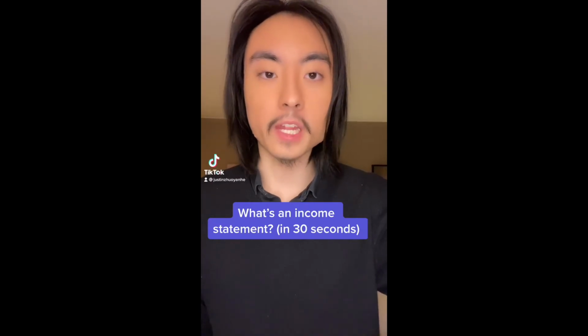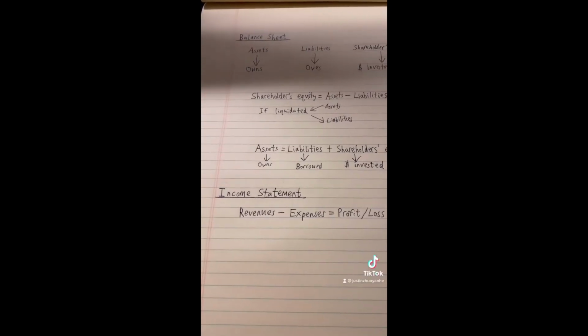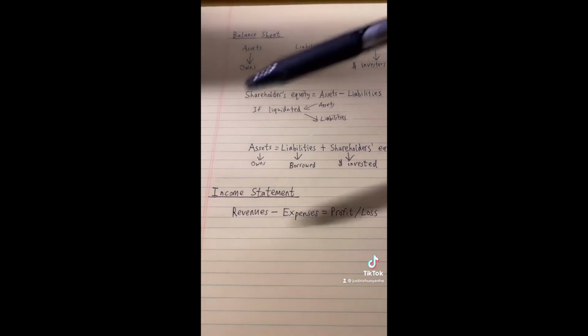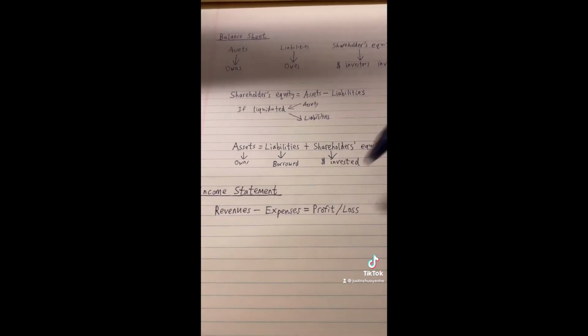What's an income statement? An income statement is a financial statement that reports the company's revenues and expenses and uses that to calculate the profit or loss. So when the revenues are greater than the expenses, you get a profit, and when the expenses are greater than the revenue, this is negative and you'll get a loss.